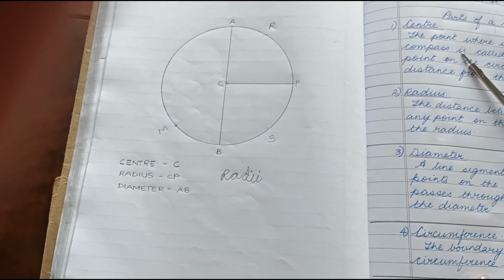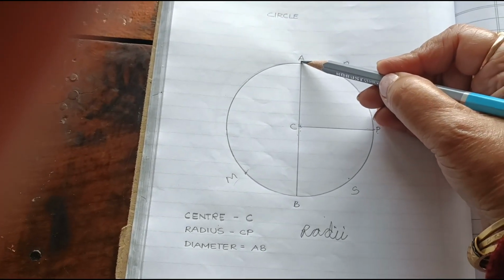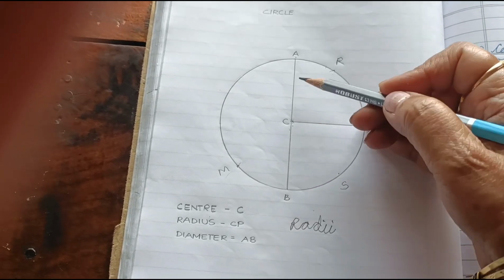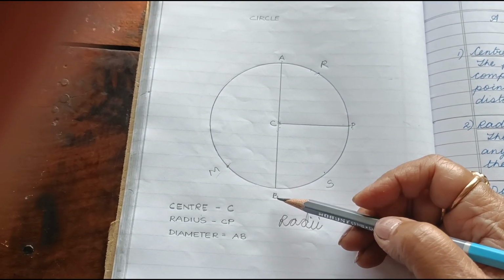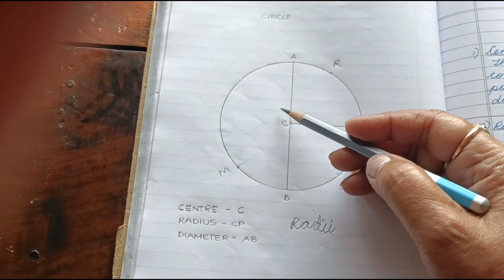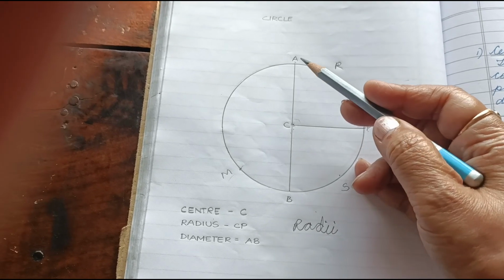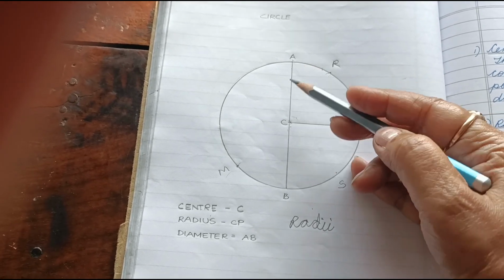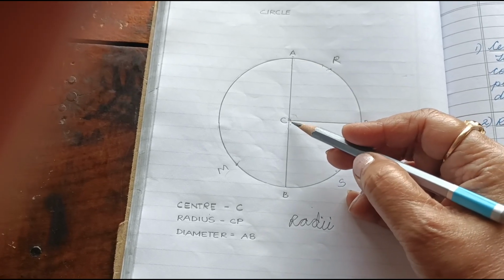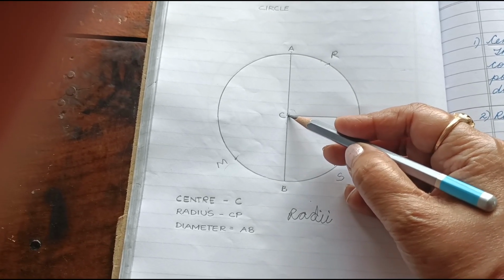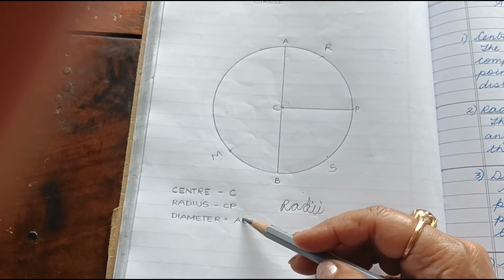Now, when we take any 2 points on the circle, like I have taken this point A and point B, and if I join them with a line segment, but most importantly, if it passes through the center, I'll repeat: when we join any 2 points on a circle with the help of a line segment that passes through the center of the circle, this type of line segment is called a diameter.